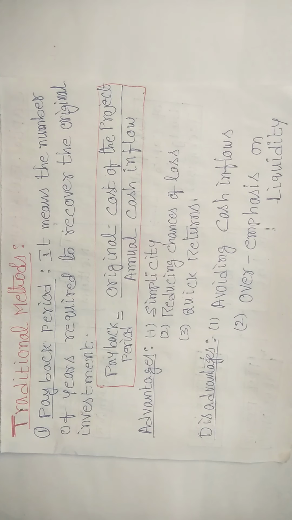That is known as payback period. The payback period formula is: payback period equals original cost of the project divided by annual cash inflow. A project with the shortest payback period is treated as the best project.